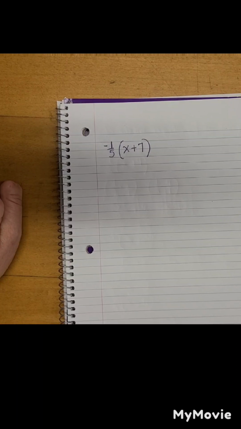What's a little bit different about this one? It's a negative fraction. Do we know how to multiply negative numbers? Then no problem, right? Okay, again, I'm going to expand this.